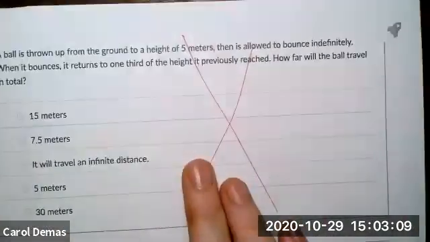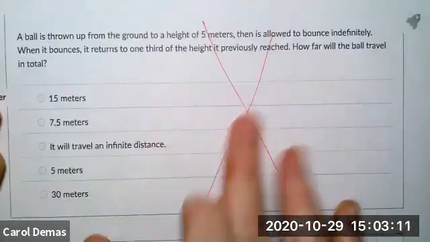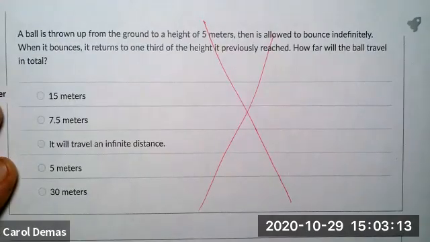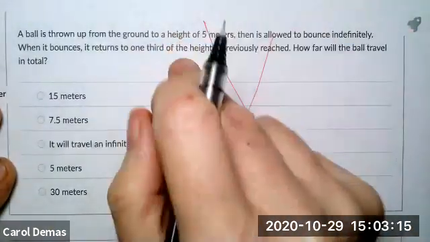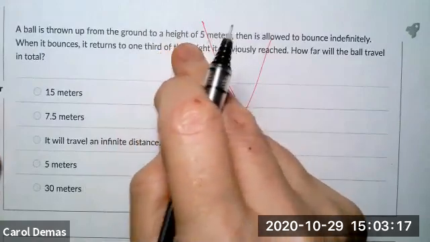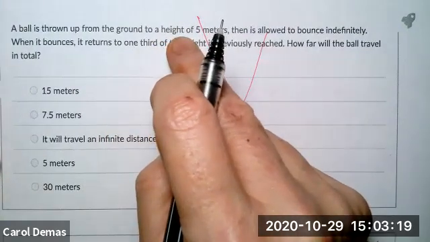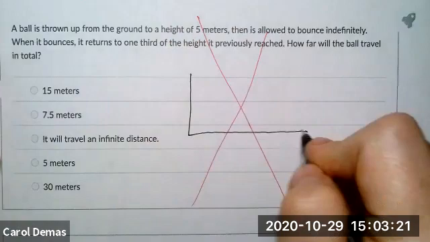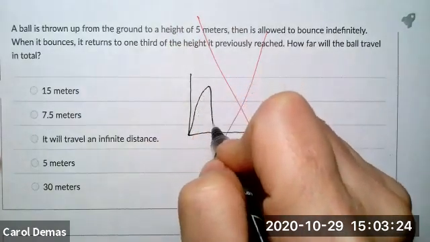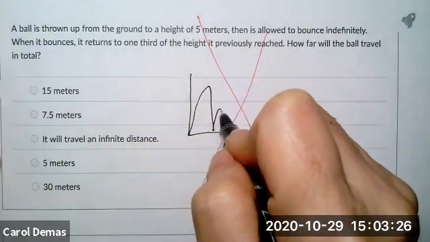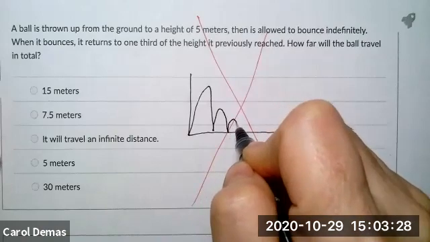Okay, this one is definitely not going to be on the exam. That's why I crossed it out. But what we're saying is we start by throwing a ball up from the ground at a height of 5 meters, and then it's going to bounce. And when it bounces again, it's going to drop to 1/3 of the previous height.